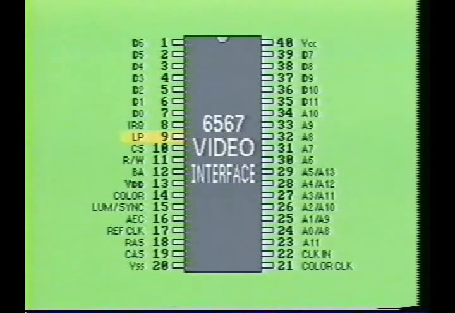The pin labeled LP at pin 9 is the light pen input. This input lets the user take an electronic type pen, which is basically a photoelectric switch, and draw on the screen of the monitor. The light of the monitor triggers the switch.